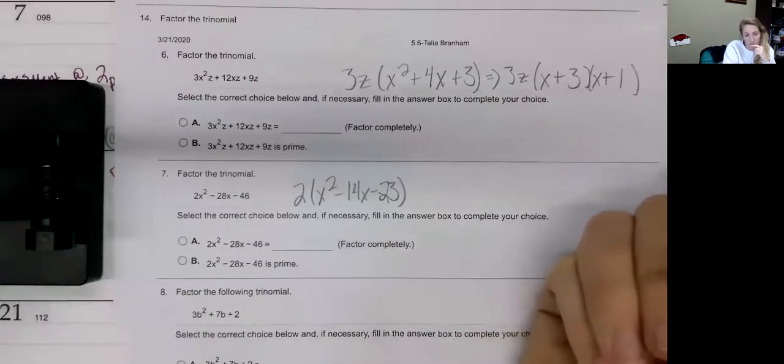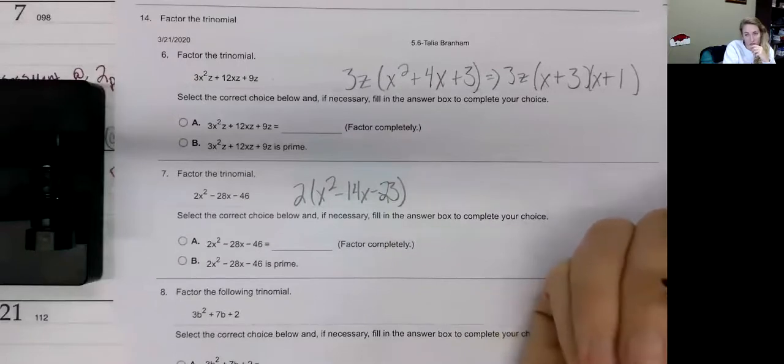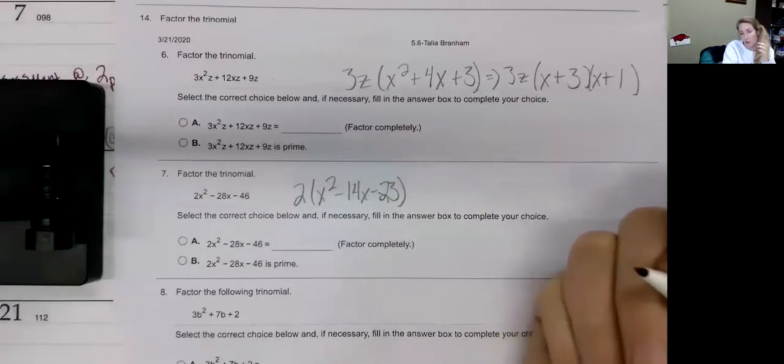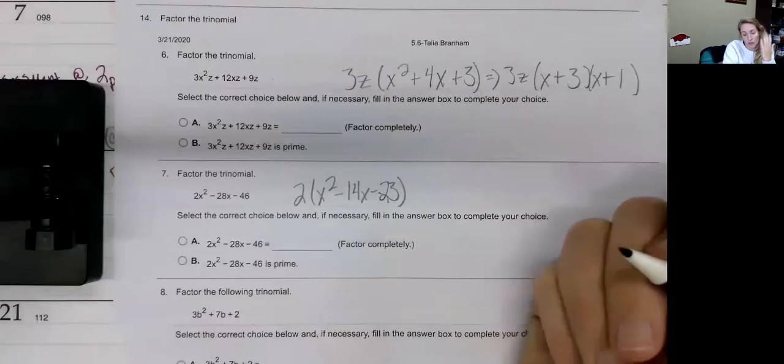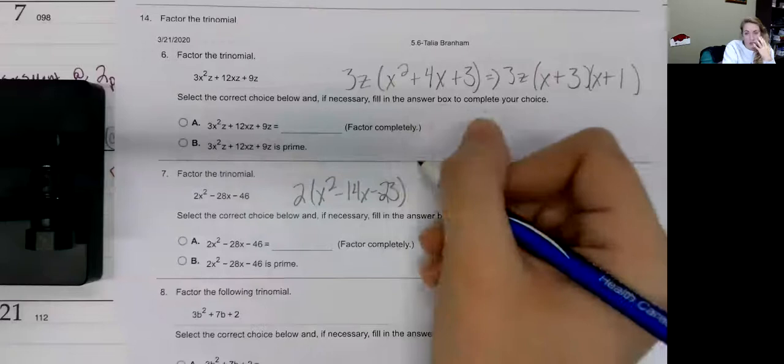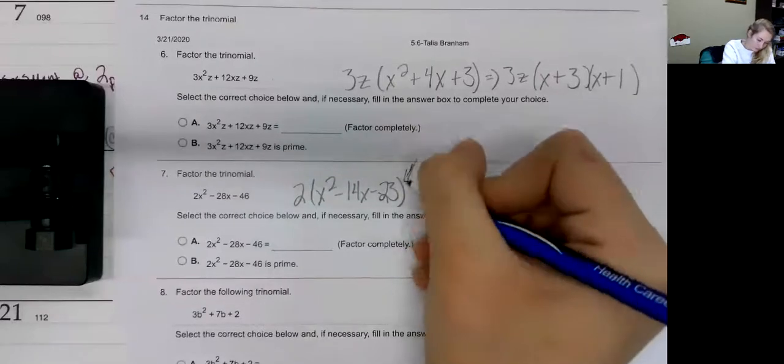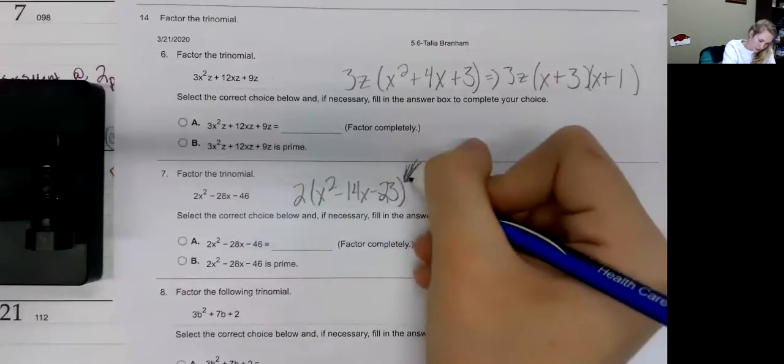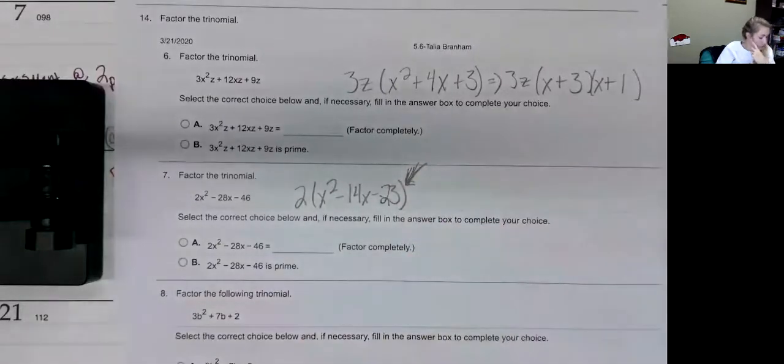There's none. There's not one. 23 and 1. 7 doesn't go into 23. It's prime. This would be the answer, because I can't think of a number that goes into 23 besides 1.